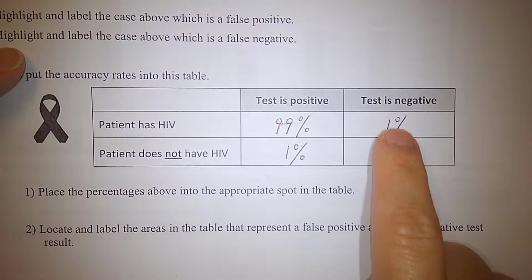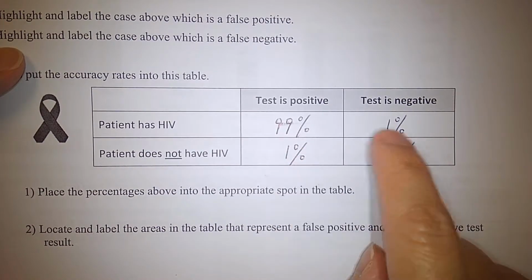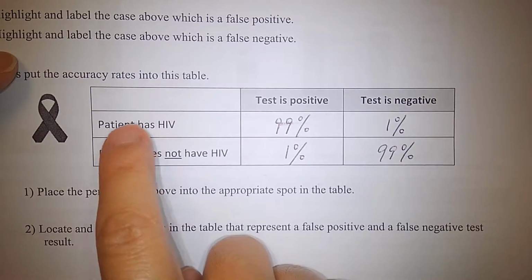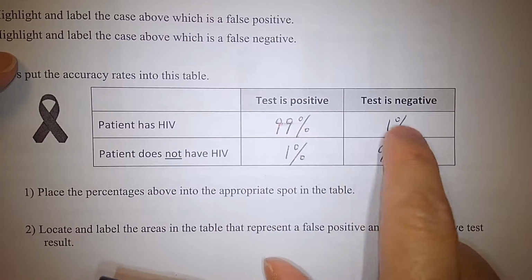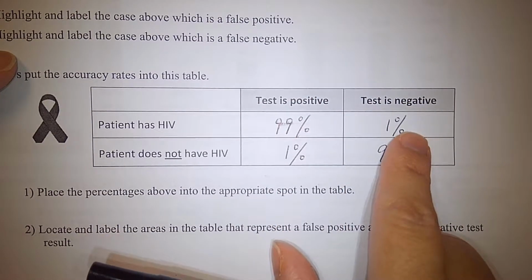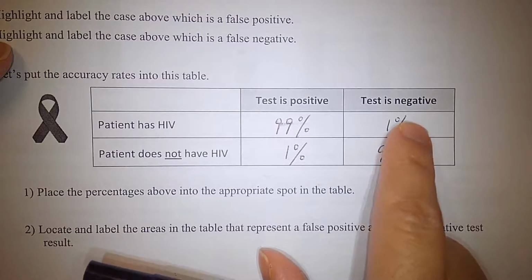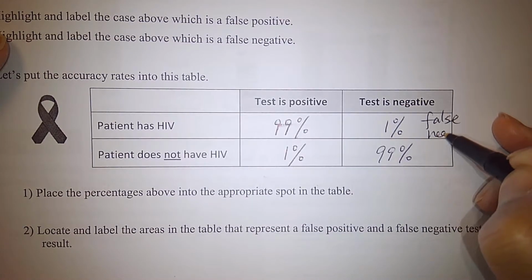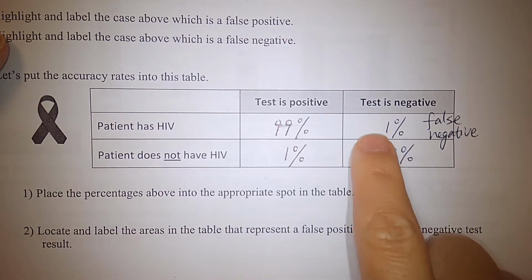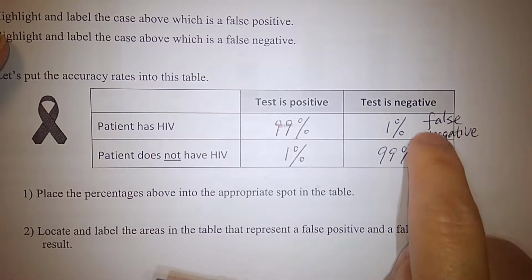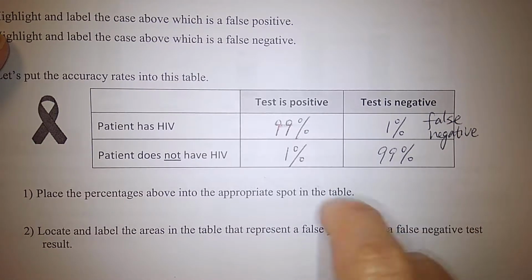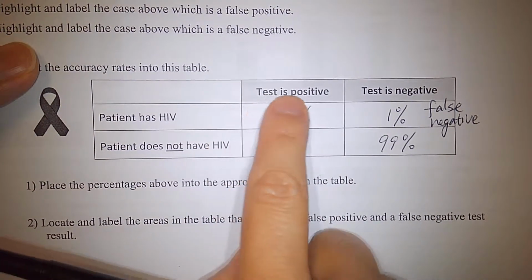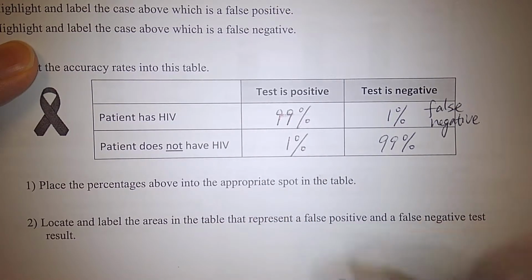Now let's look at these two 1%. Which of these two 1% are the wrong results? They're wrong because when you have HIV you should get a positive result, but you're getting a negative result. So this 1% is wrong. Is this 1% a false positive or false negative? Yes, this is a false negative, because it turned out to be negative, but it's a wrong result. How about this 1%? You don't have HIV, but you test positive. This is a false positive.